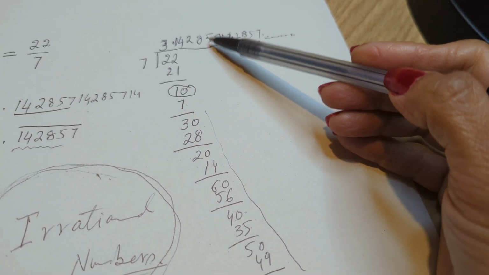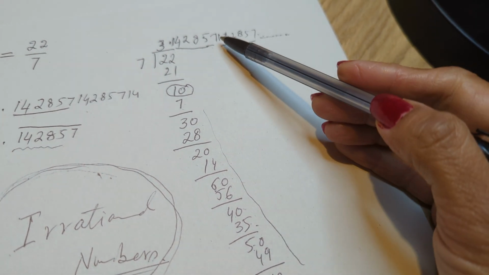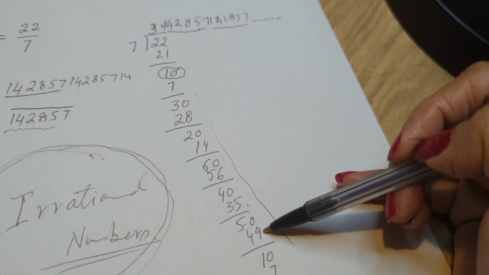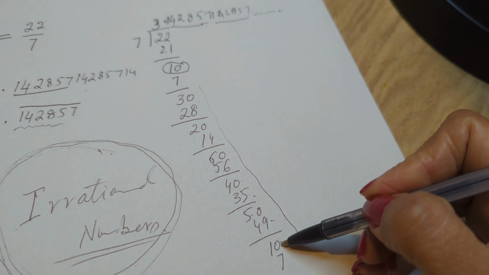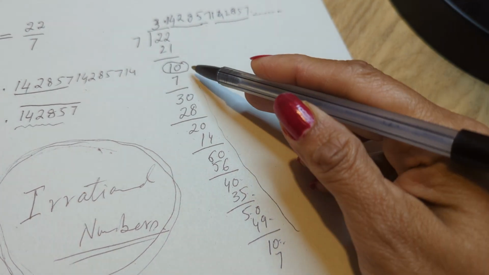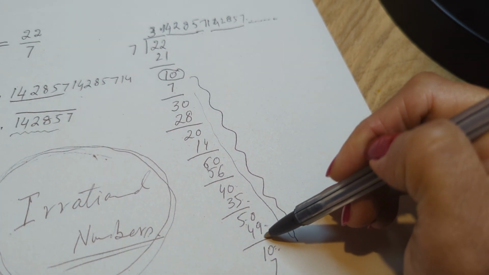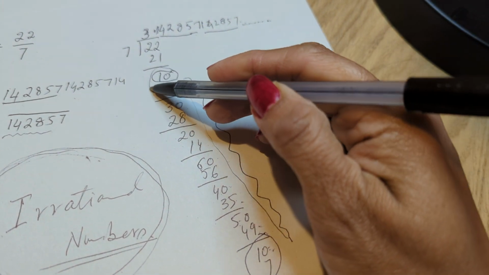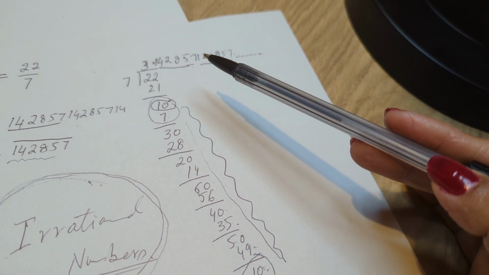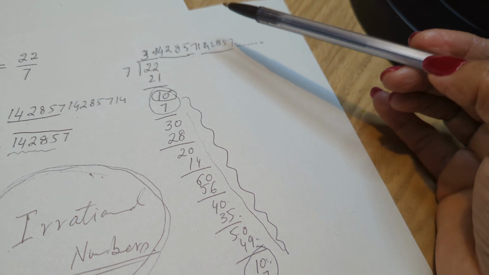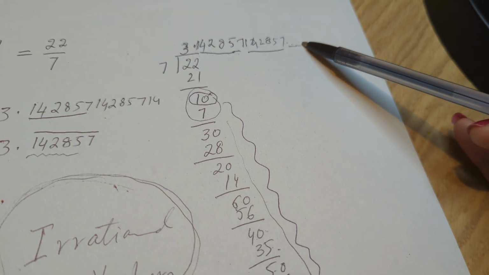And 7 times 5 is 35, right? You will go on, it will give you 50. 7 times 7 is 49, right? And after 49 you take it away, then you will get 1 here. Again you will make it 10 and you will see 10. Again it will repeat itself, right? So after this, the same answer will repeat again and again. You will get the same set, 1 4 2 8 5 7, right? So this answer after the point, 1 4 2 8 5 7, will repeat itself.